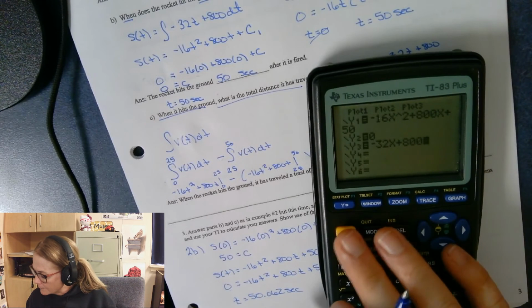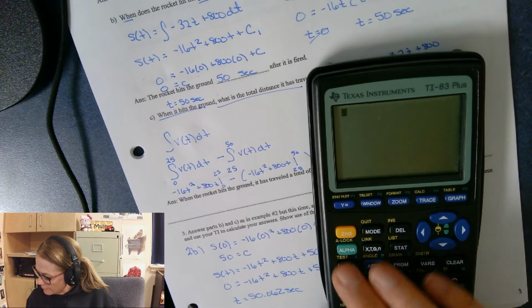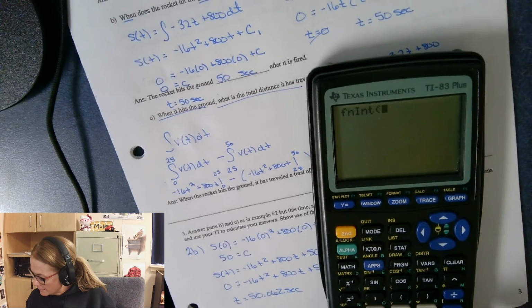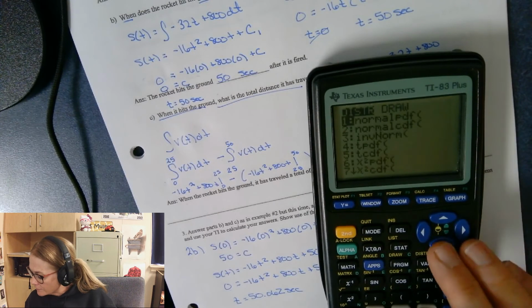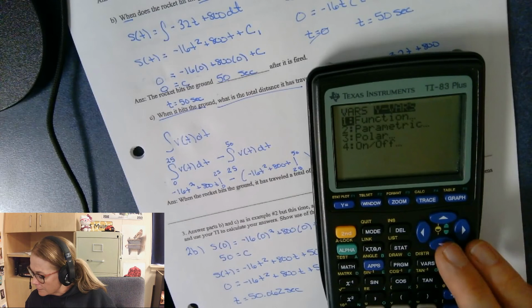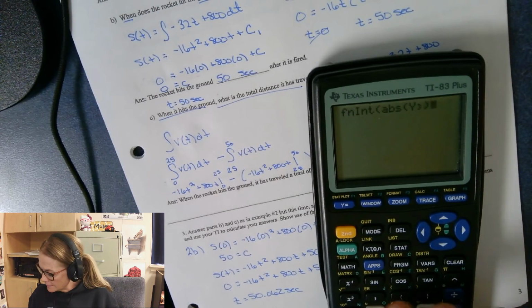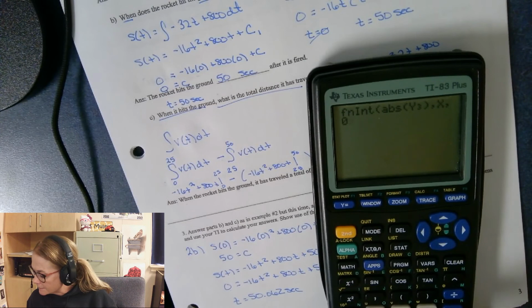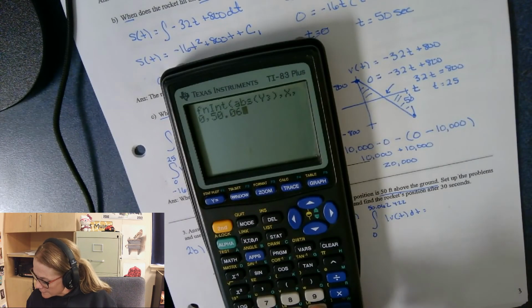All right, so quit, and let's go to clear, math 9, math number, abs for absolute value. Let's grab our function, which we have, variable function here, which we defined in y3. Okay, close that, x, close that, 0, 50.062422.